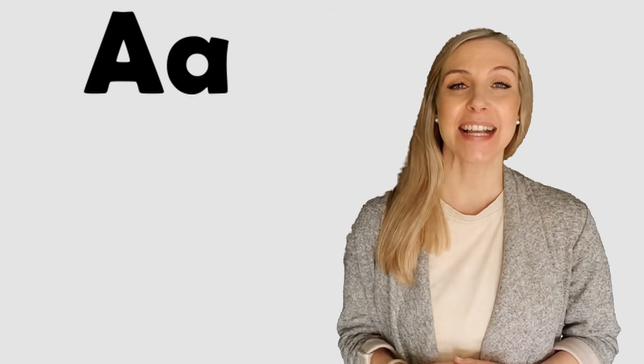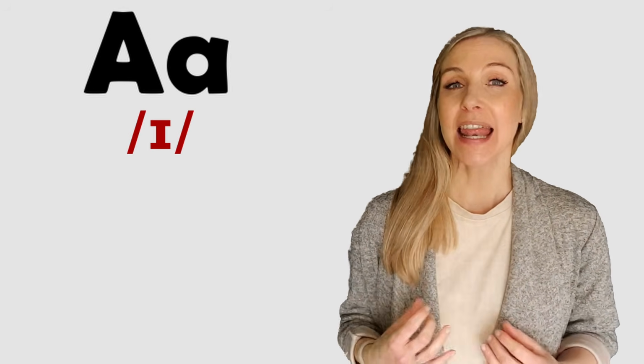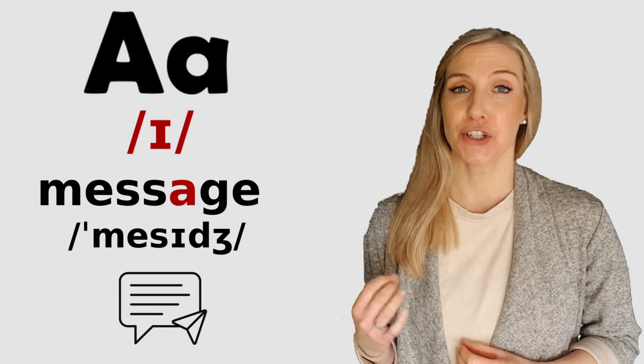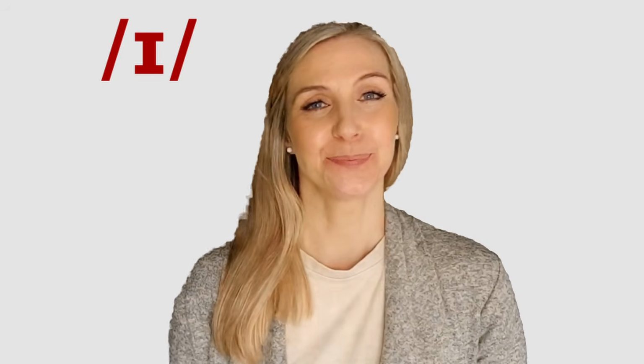Now for the letter A, pronounced as the /ɪ/ sound, like in the word message. To make the /ɪ/ sound, your lips should be spread and your mouth should be fairly closed, like this. /ɪ/. Now you try. Let's practice this sound with these words.